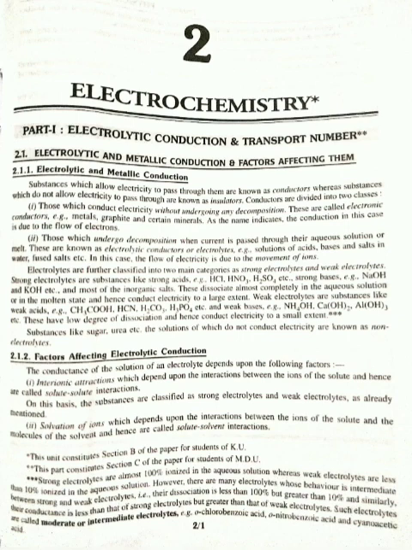Weak electrolytes are substances like weak acids, example CH3COOH, HCN, H2CO3, H3PO4, etc., and weak bases, example NH4OH, Ca(OH)2, Al(OH)3, etc. These have a low degree of dissociation and hence conduct electricity to a small extent. Substances like sugar, urea, etc., the solutions of which do not conduct electricity, are known as non-electrolytes.